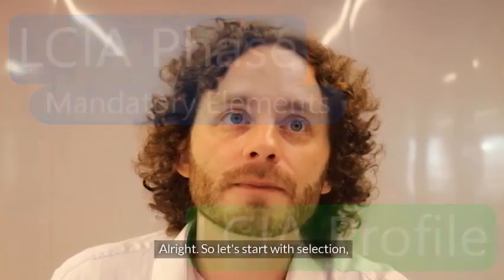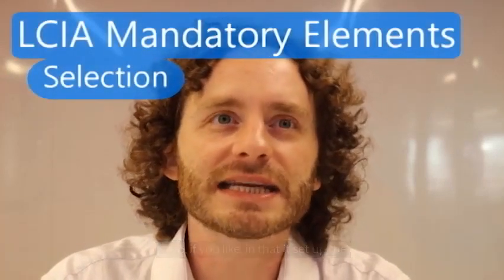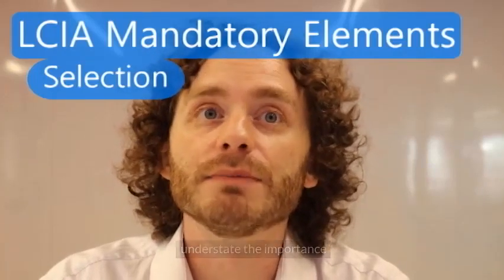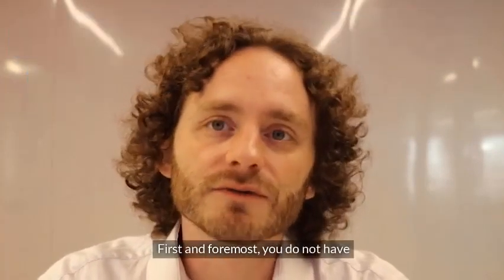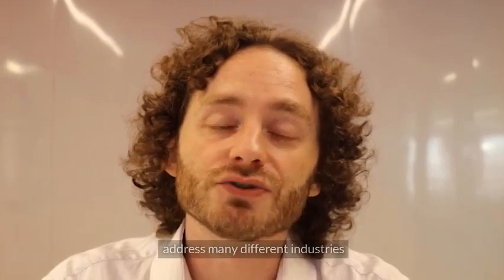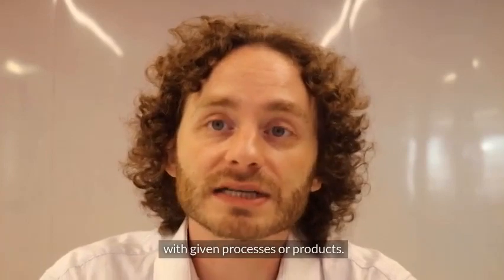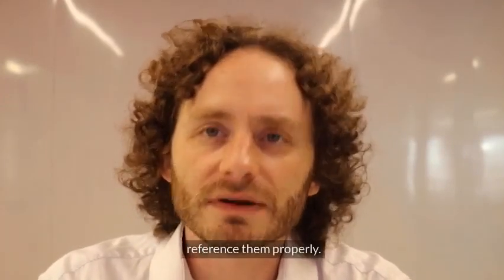Alright, so let's start with selection, which sort of functions as a step 0, if you like, in that it sets up the steps that follow it. But that being said, I don't want to understate the importance of this phase, so there's a few things we do need to consider. First and foremost, you do not have to build your categories, indicators, and models from scratch. There are frameworks out there that address many different industries and the special needs associated with given processes or products. If you do select existing elements, make sure you reference them properly.